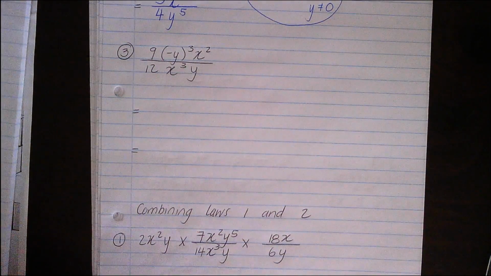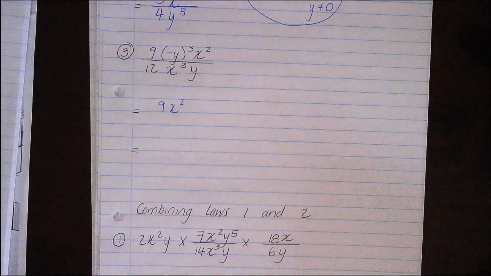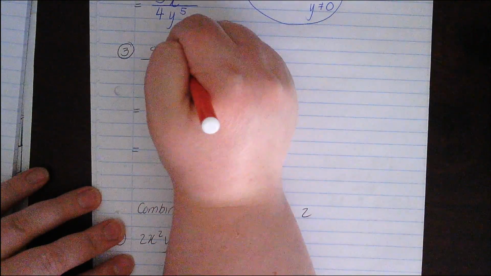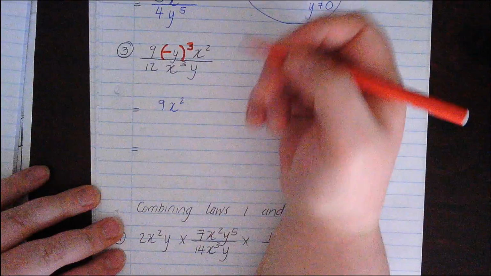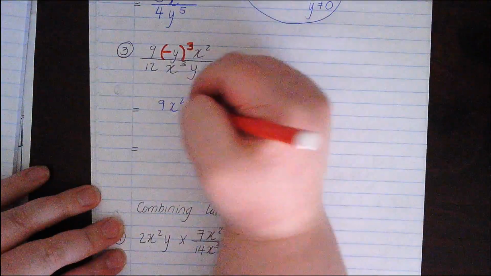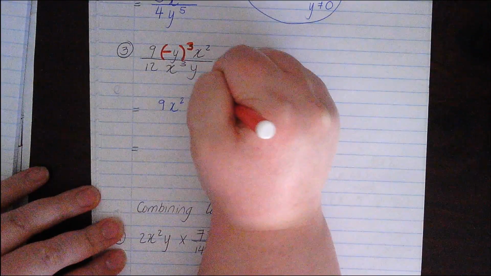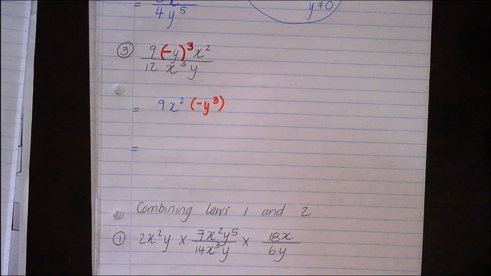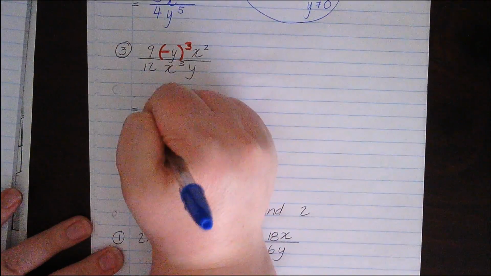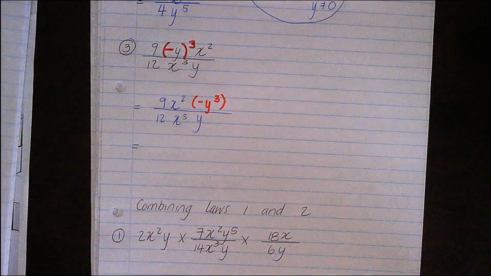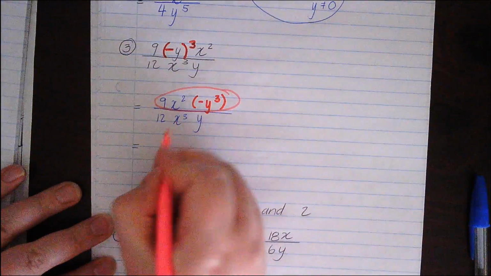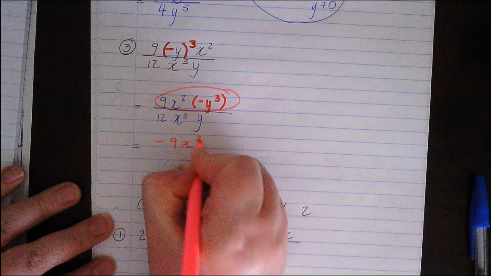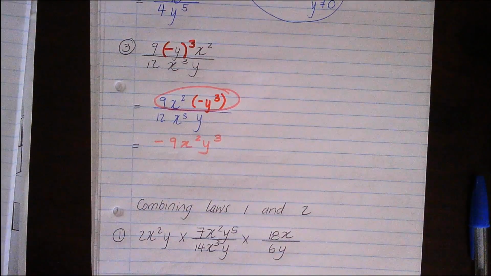So let's have a look at this. We have a 9 and we have x squared. Now, we have a negative number to an odd power. A negative number to an odd power is negative. Now you can write negative y to the power 3 over here. I don't like that, it doesn't look neat and tidy, but you can. Now you have 12x to the power 3y. And just to make this look neat and tidy, what I would have done from the start is this: negative 9x squared y cubed. Now the negative is just in front.